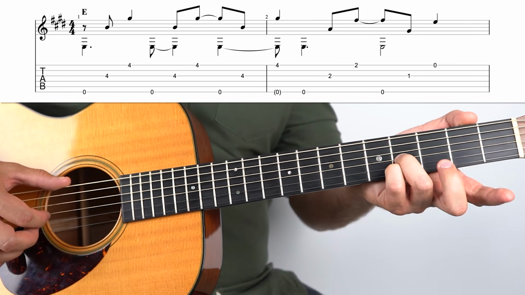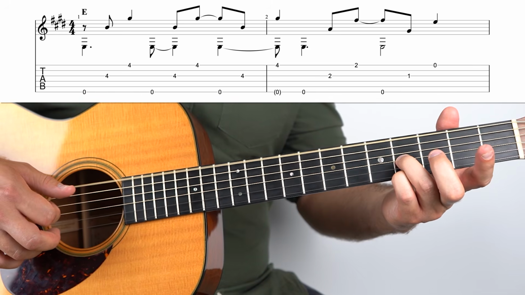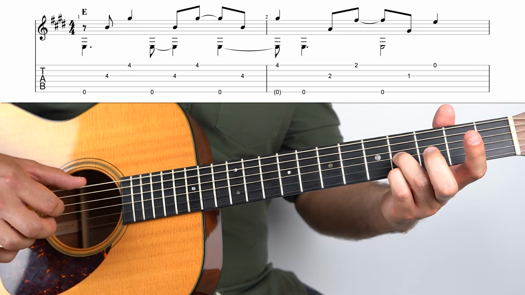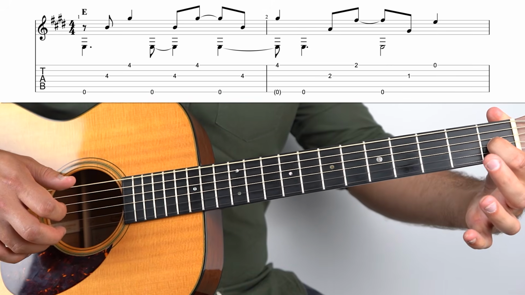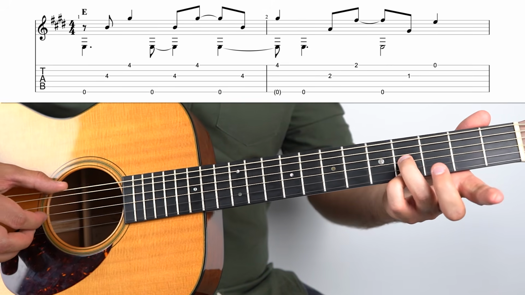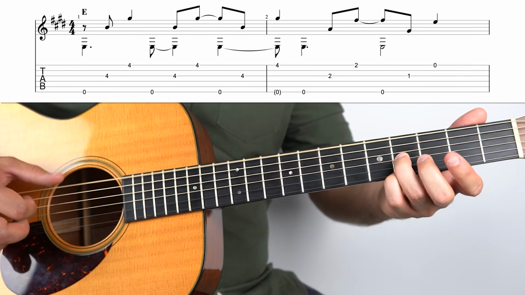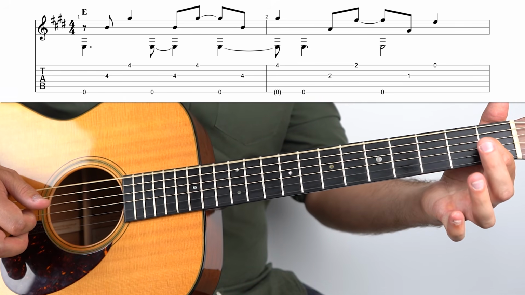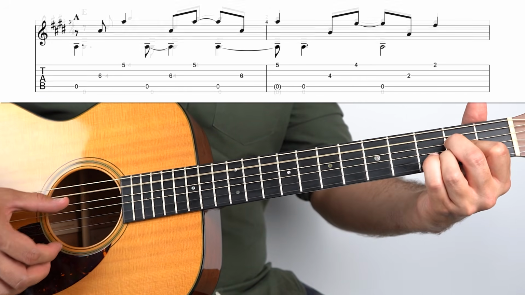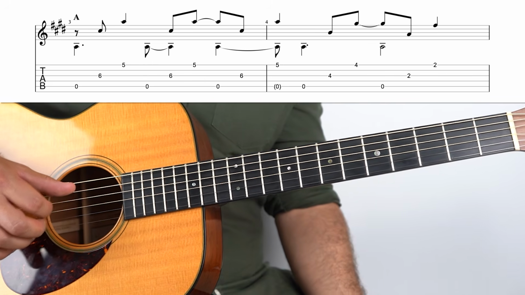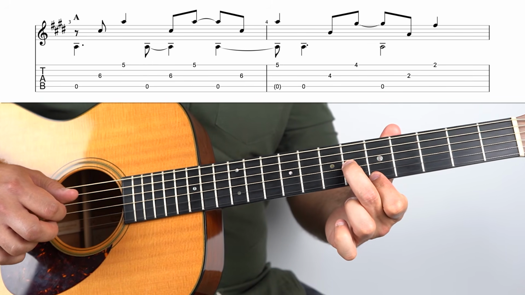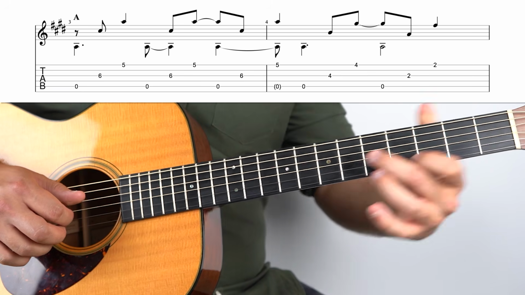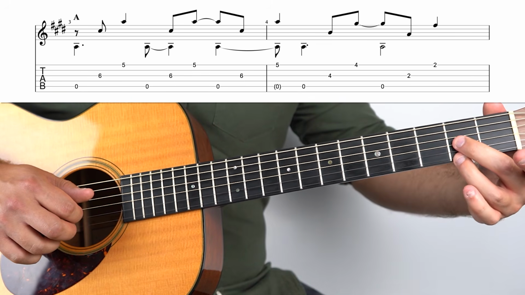Okay, so slowly. It does help to count 1 and 2 and 3 and 4 and 1 and 2 and 3 and 4. Okay, so we're playing 8th notes. Okay, and then comes the A chord, and in the bass we're just going to play the 5th string, and it's the same idea, but we start on 5 and 6. Okay, and then 4 and then 2.